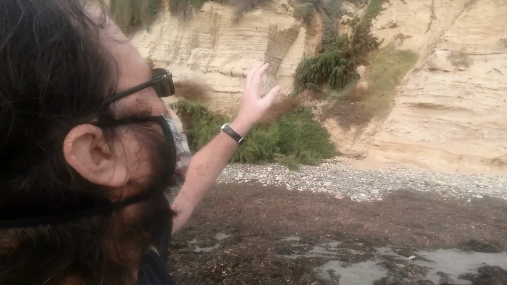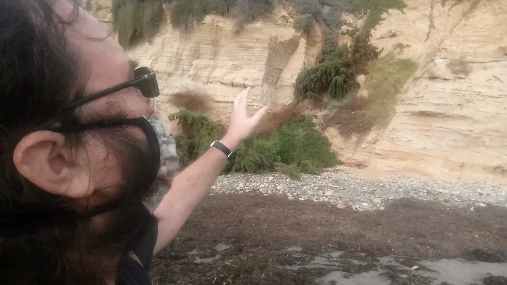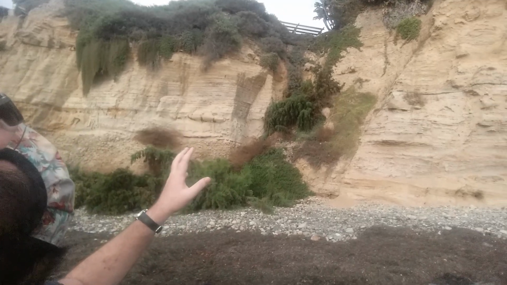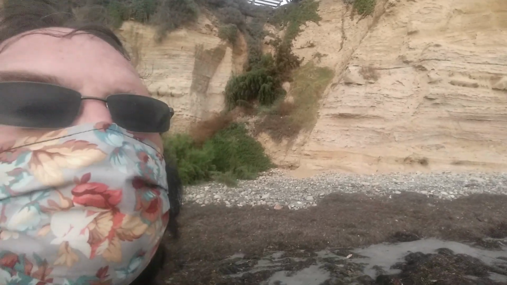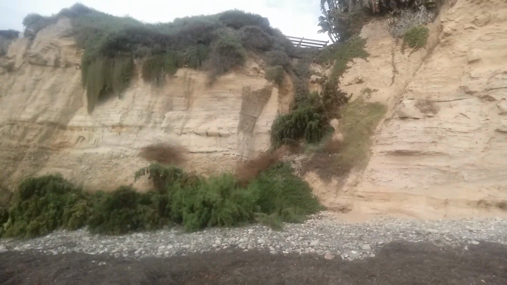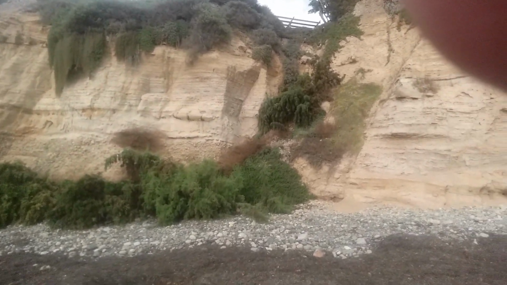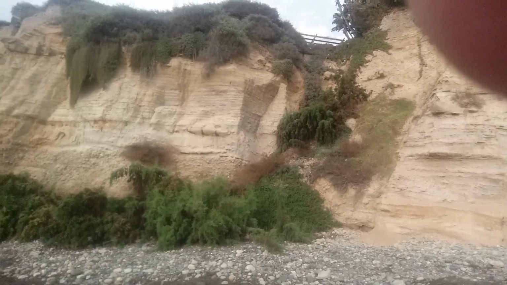No. This is a textbook example of what a fault looks like cutting through sedimentary rock. So we're going to take a closer look at this fault. I'm going to show you, we're going to get up a little closer to it. I've seen a couple places where there's clearly rock falls in progress, so I'm not getting too cozy quite yet, but here we go.